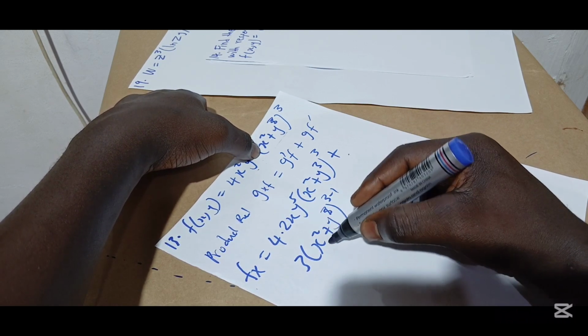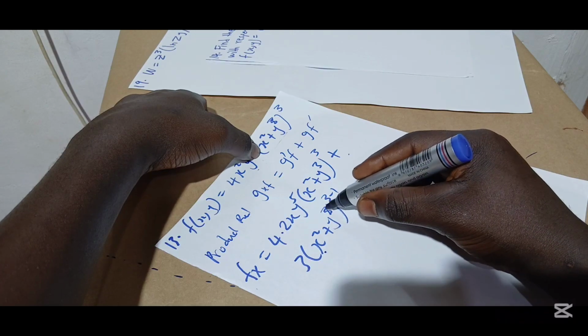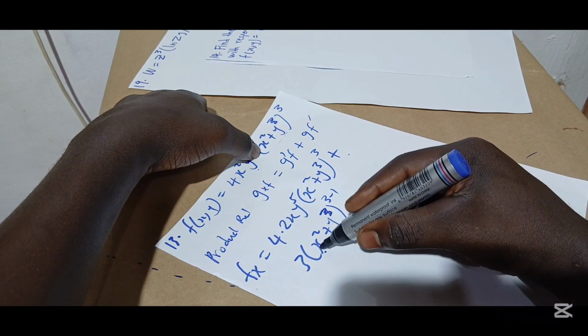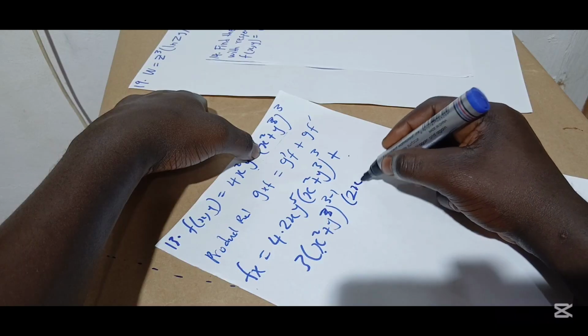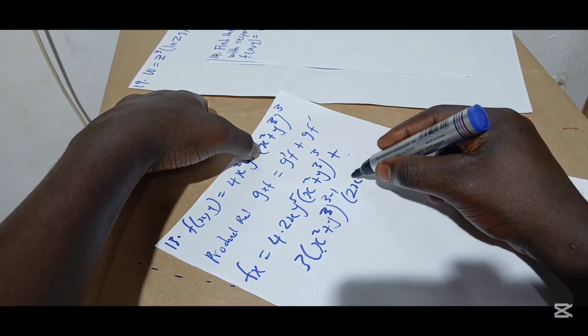Then what we do next is we differentiate what is in the bracket. In this case, we are differentiating with respect to x. So a term that does not contain x goes to 0. So this goes to 0, and differentiating x squared gives us 2x, right? Good.